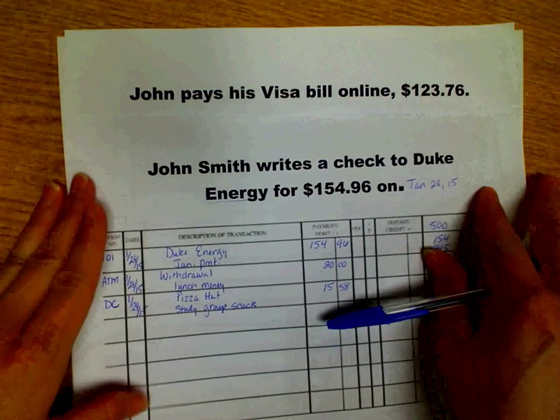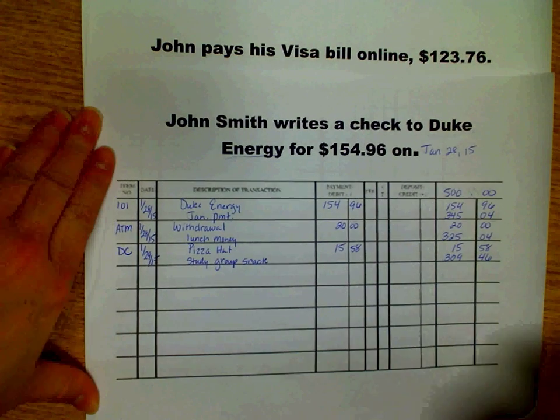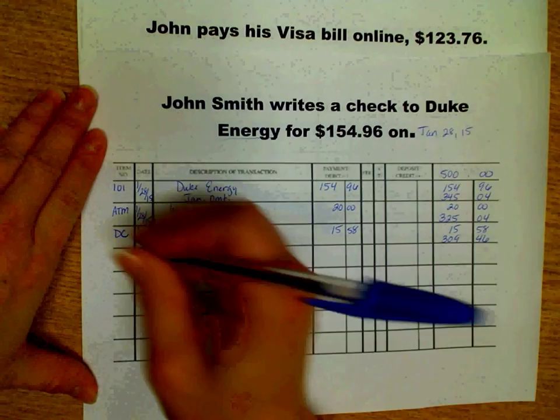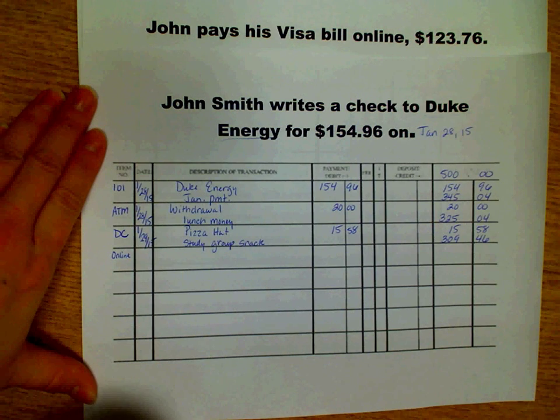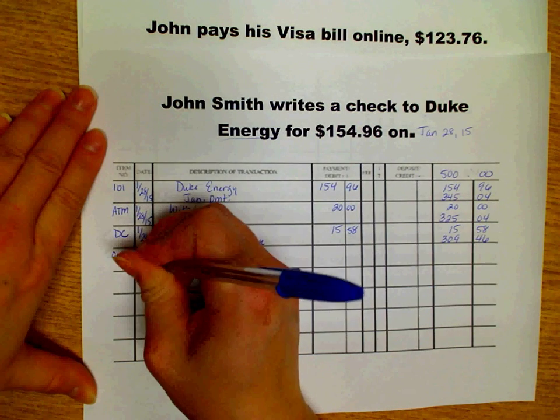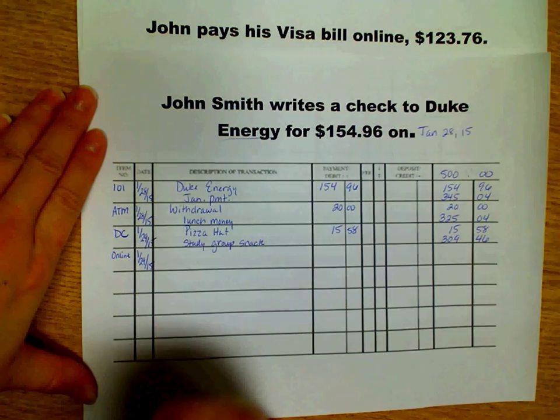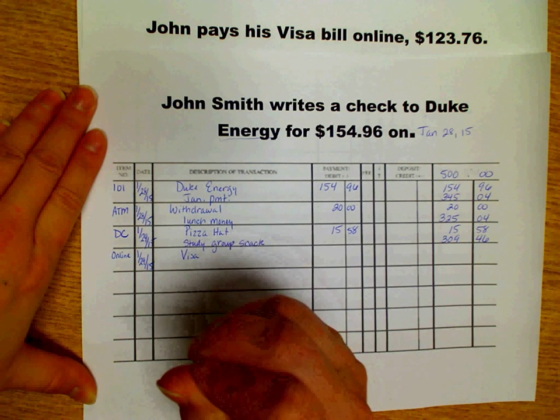All right, John is going to pay his Visa bill online. Okay? Online transactions, you just write online. Let's say that we're going to do it on the 29th again. And the payee is Visa.